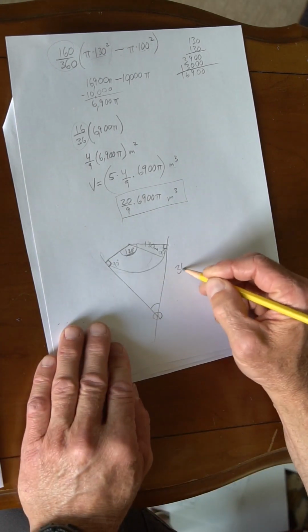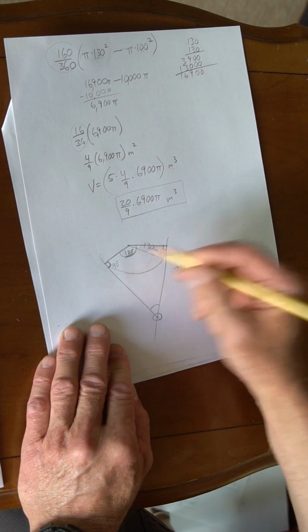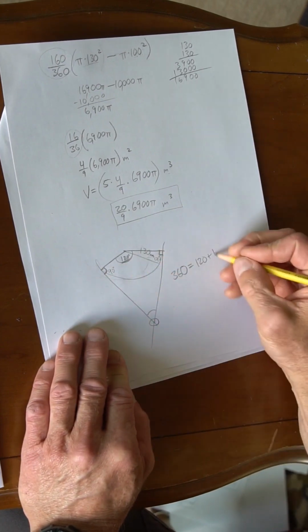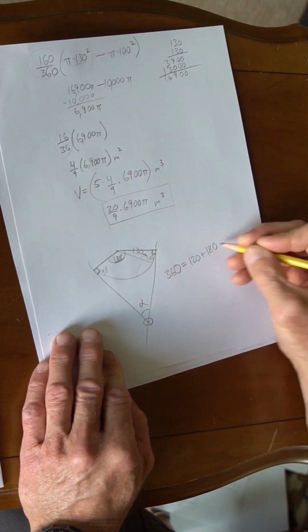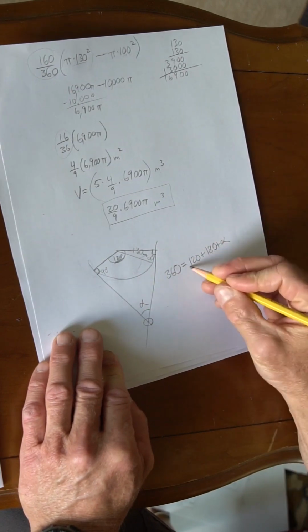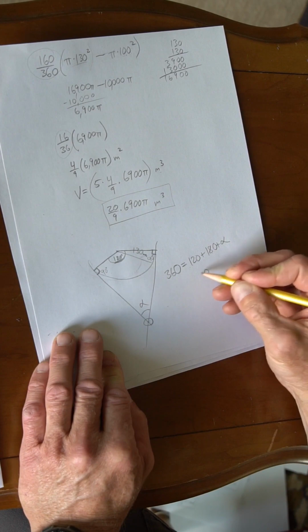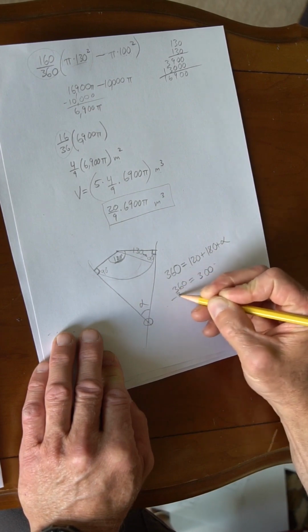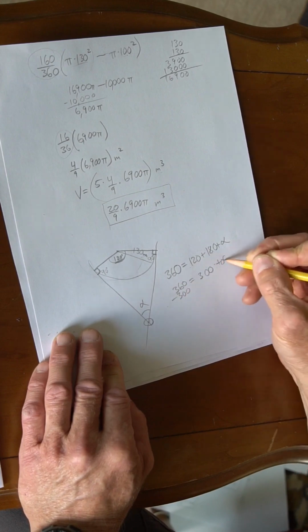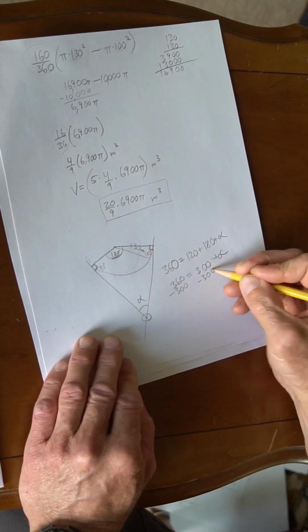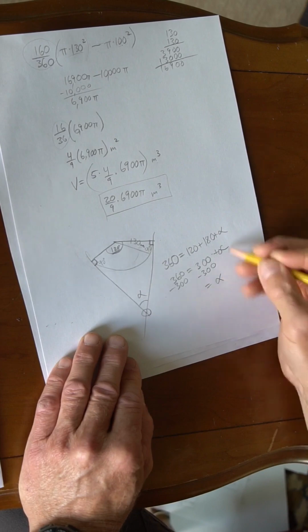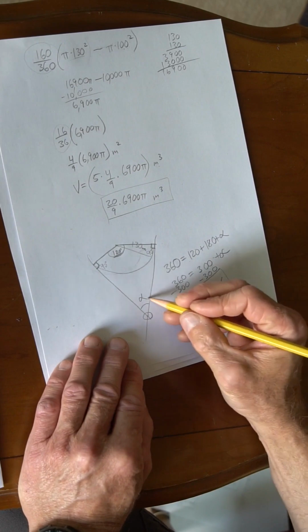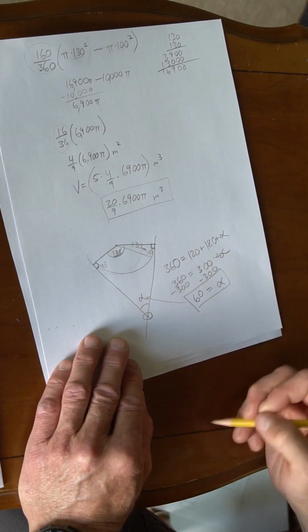So we need to add up to 360 degrees, given that we have 120 plus 2 90s, which are 180, plus this unknown alpha. So 120 and 180 are 300, and 360 minus 300 is going to give us alpha, and our angle there is going to be a 60-degree angle.